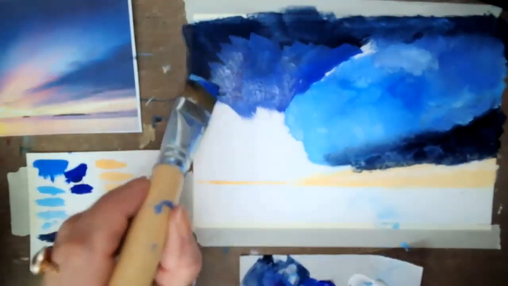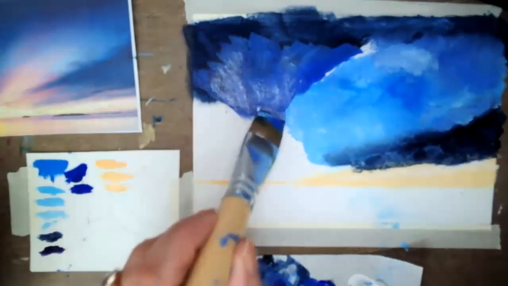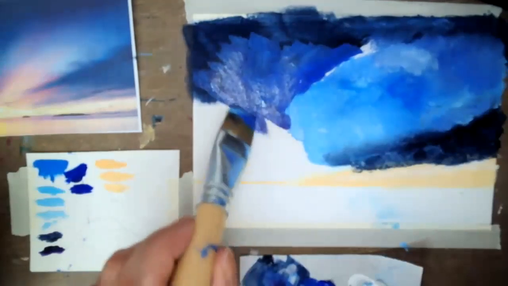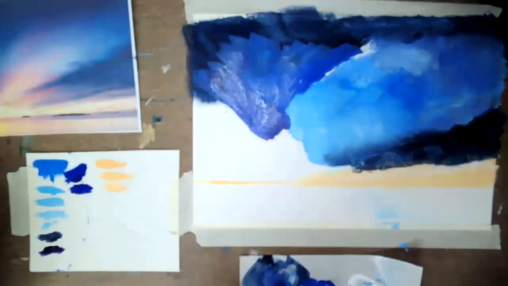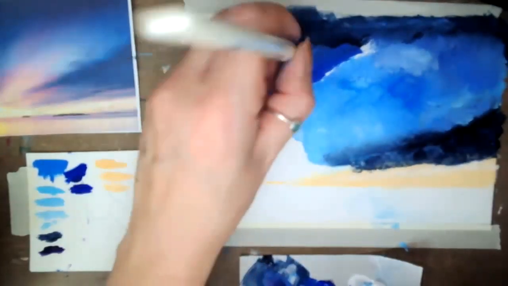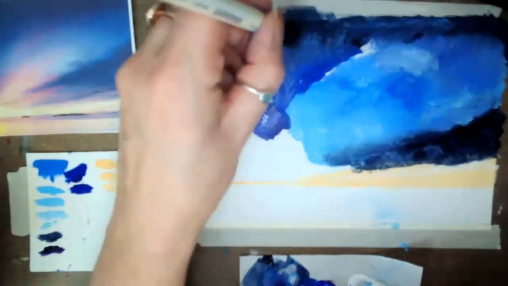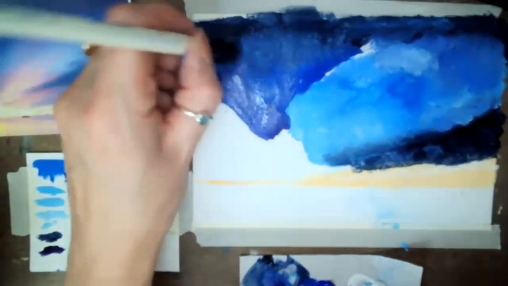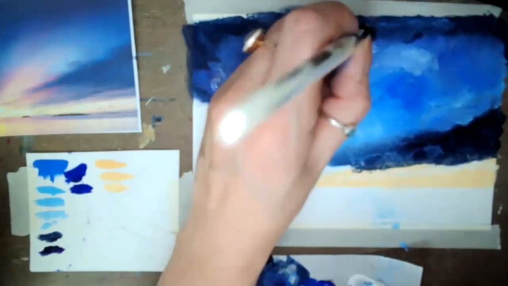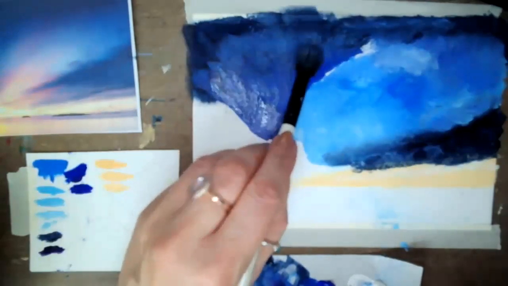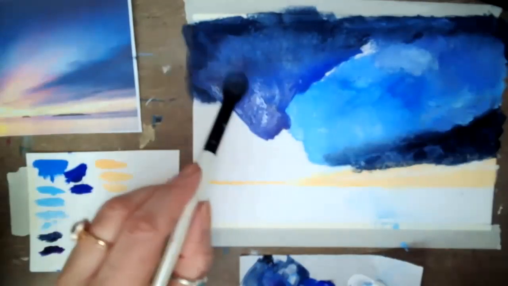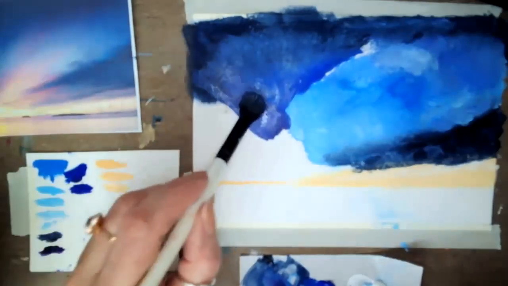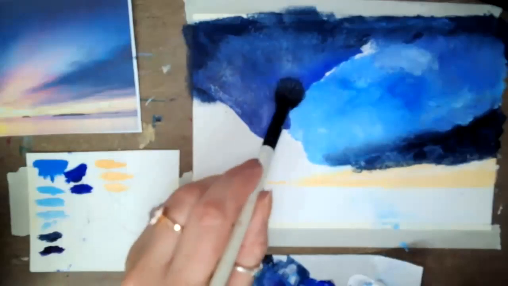I won't stop for a moment and pause because whilst we're in the throes of something, we want to be making sure that we can blend it and not stop. Otherwise we might not be able to blend it once we've stopped because it might dry too fast. So catching the light at the moment.